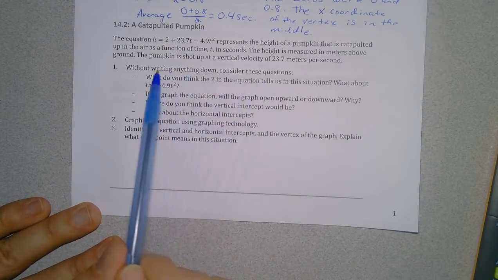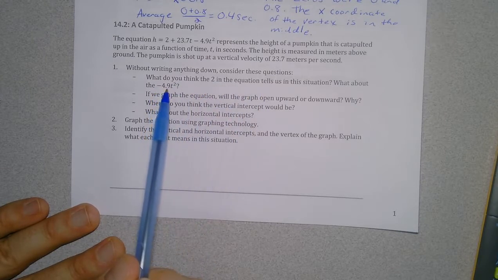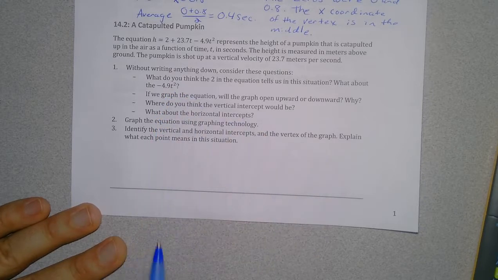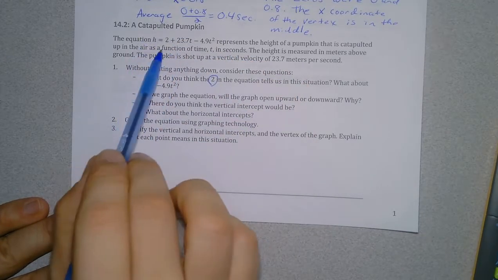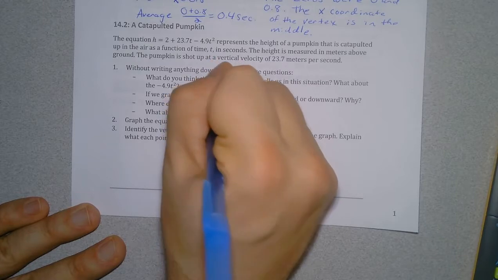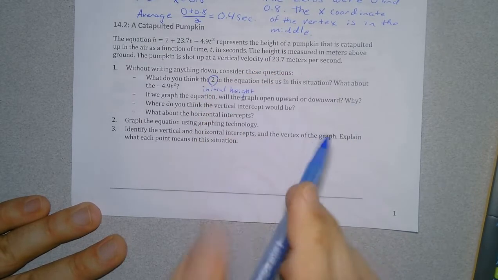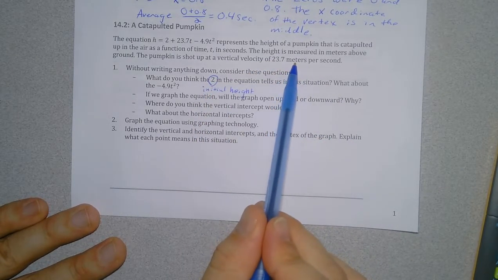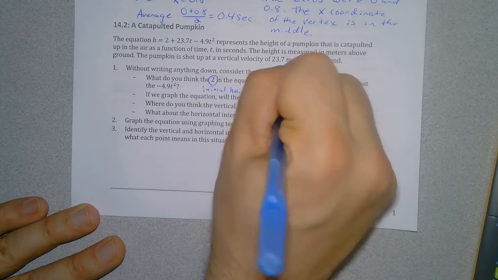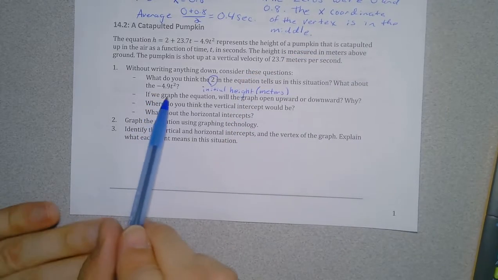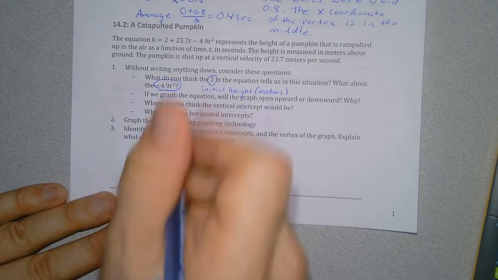Without writing anything down, consider these equations. What do you think the 2 in the equation tells us? And what about the negative 4.9t squared? So 2 is our initial height, if we remember back from our equations. And then if I'm looking at my units, it's shot off at meters per second. So this is actually meters. And then the negative 4.9t squared, well, the subtracting and the t squared tells me gravity.